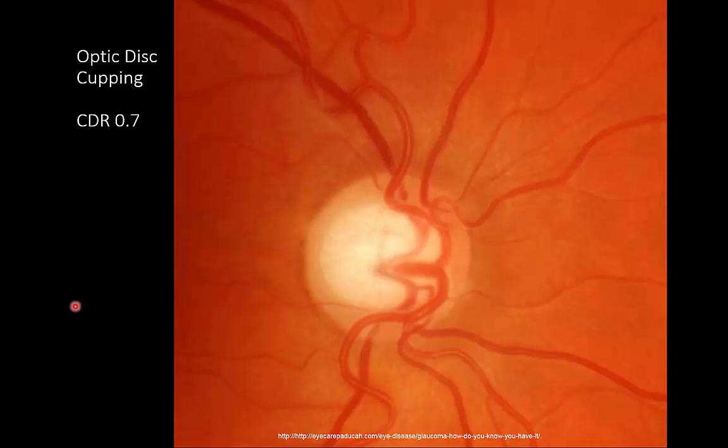Here's a last one to look at where the cup to disc ratio is 0.7. So again, we see the disc margin very, very well. The optic nerve is not elevated. We can see the central retinal vein here, the central retinal artery, but this cup to disc ratio is too large. This is what we expect to see in glaucoma, a very important finding to recognize.